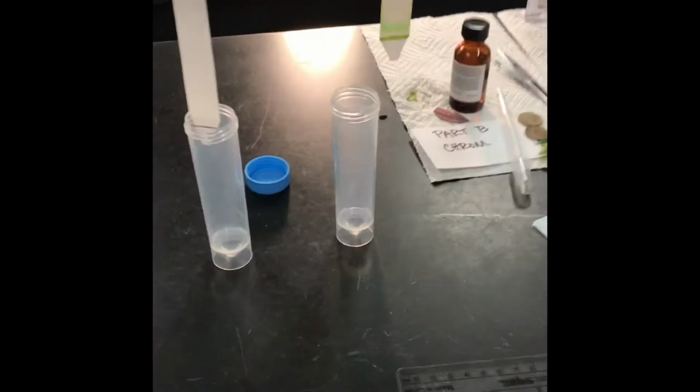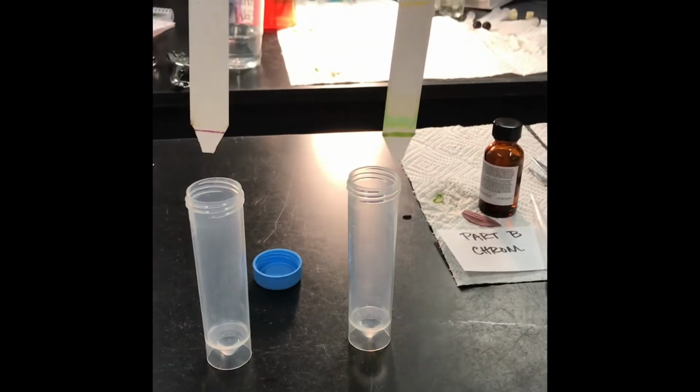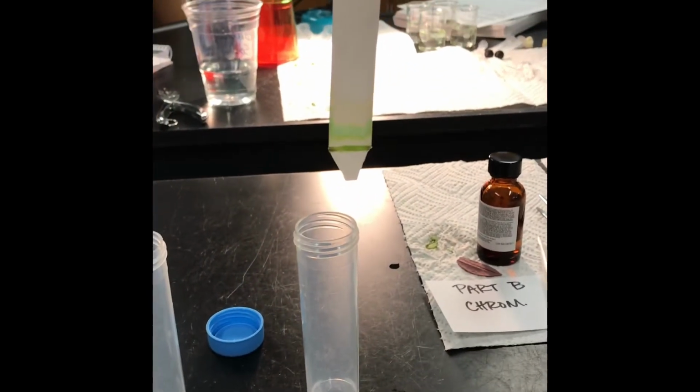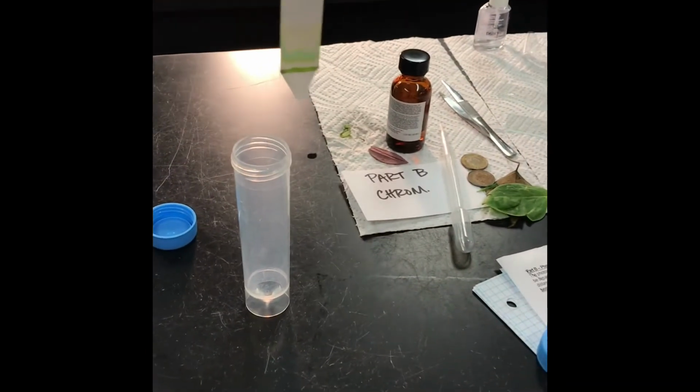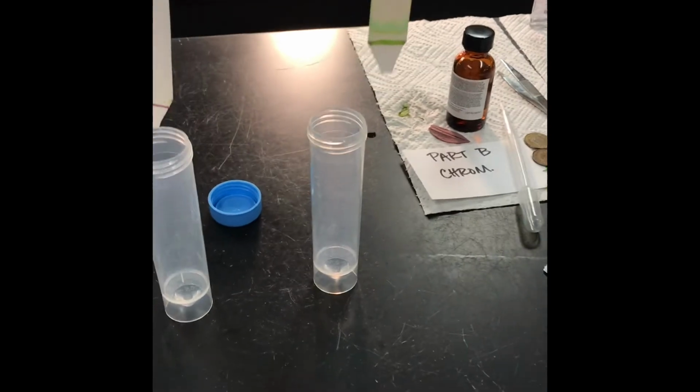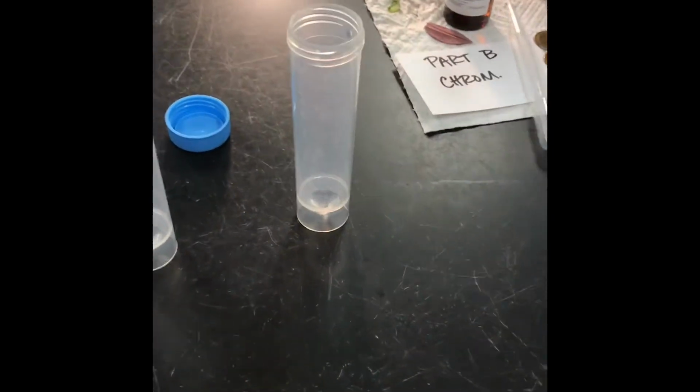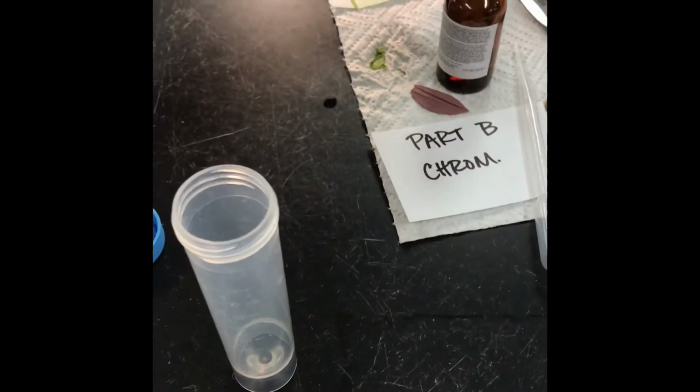We'll come back. Okay, so here's the end. We've got both of them. Ooh, that one's a beauty. So they're going to mark the solvent line on the one with the pigment, the spinach pigment. The other one you're just going to use to look at. So go ahead and put that one down. Take a pencil and mark where your solvent line is.